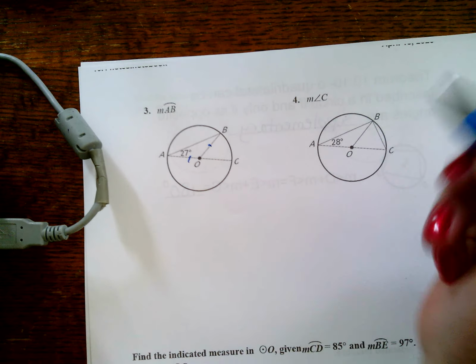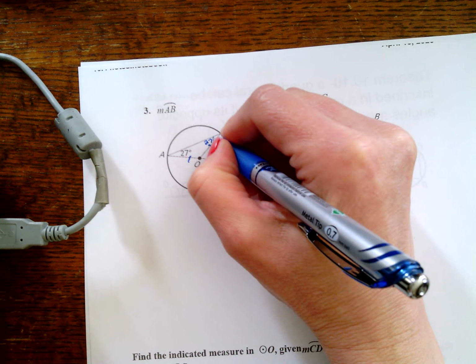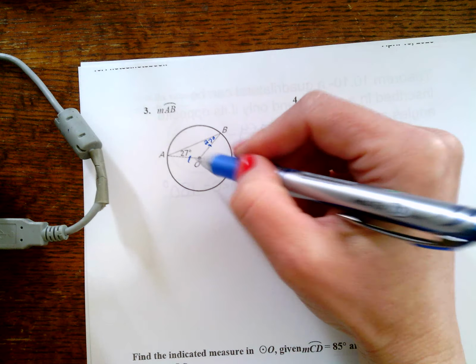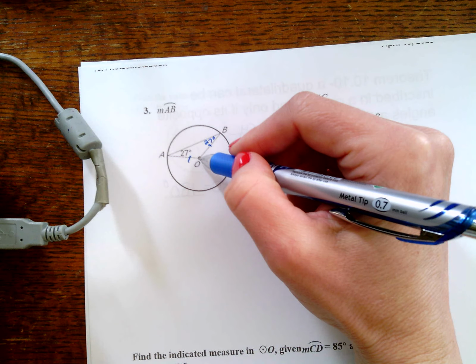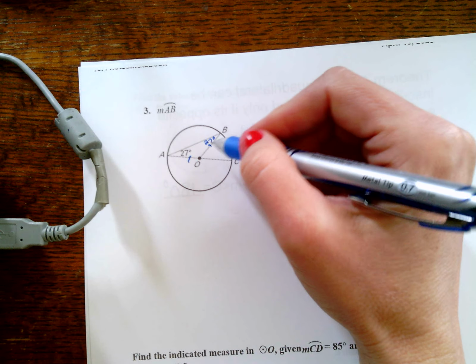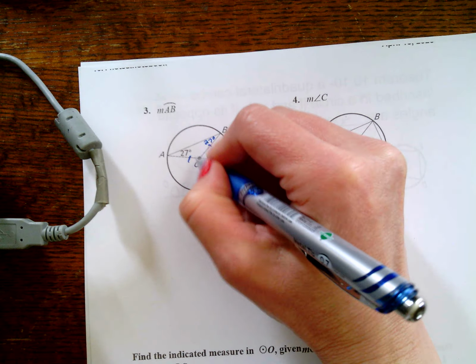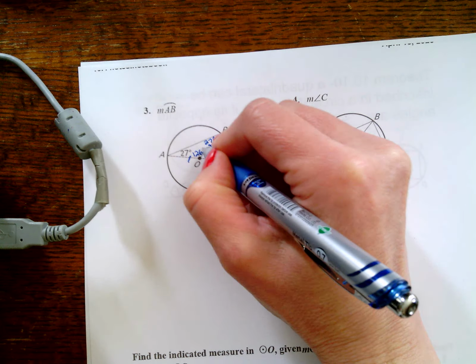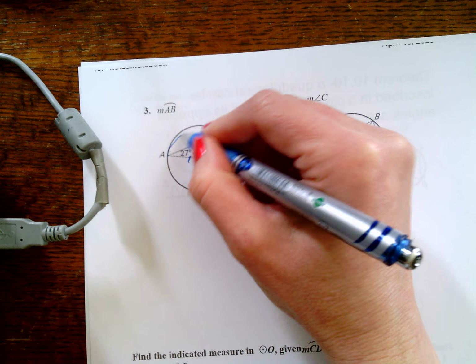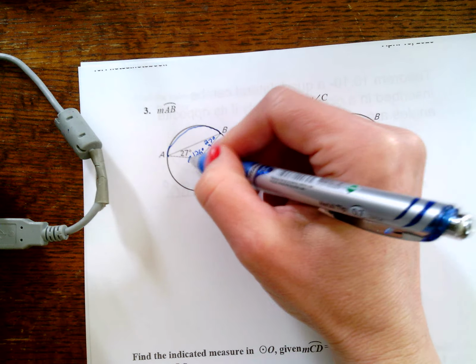So if I find the measure of angle O, I do 27 plus 27, 54. 180 minus 54 is 126. So this must be 126 degrees. AB is the arc contained, and 126 is a central angle, so that's all I have to do. The measure of arc AB is 126 degrees.